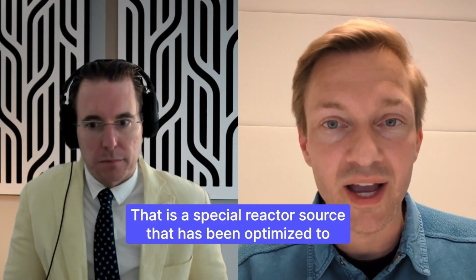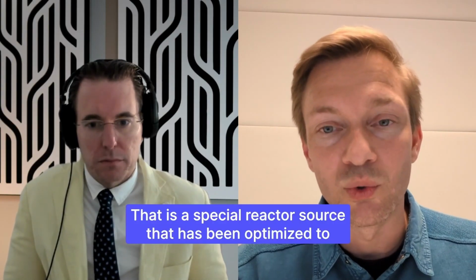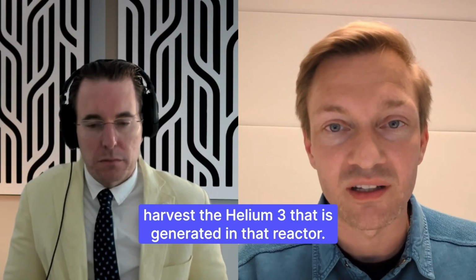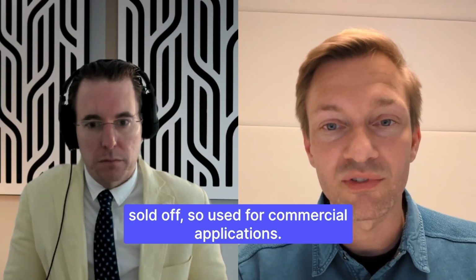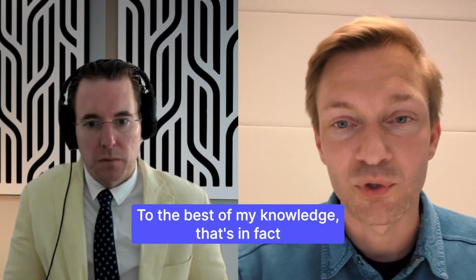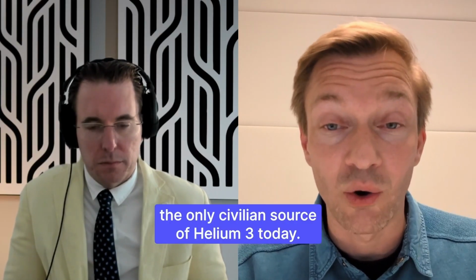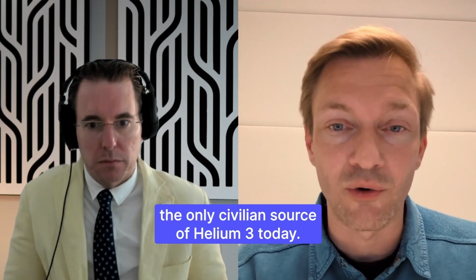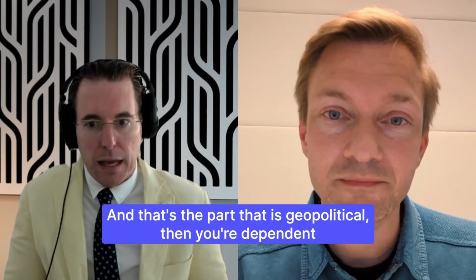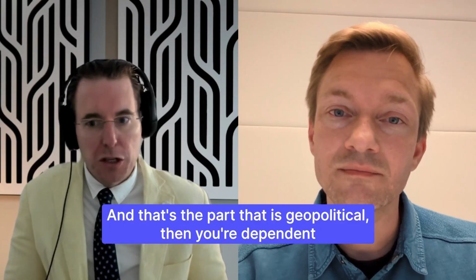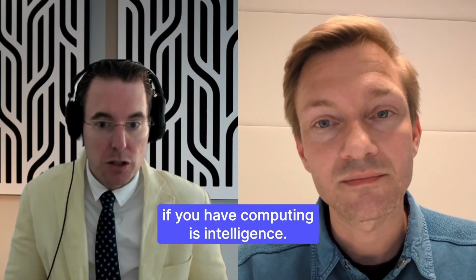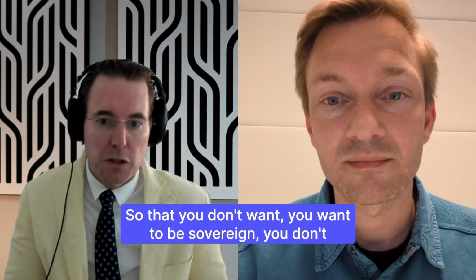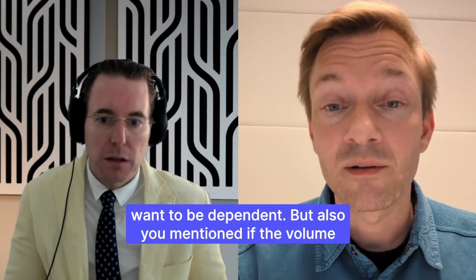That is a special reactor source that has been optimized to harvest the helium-3 that is generated in that reactor. It's a special type of nuclear reactor, and that can then be sold off, so used for commercial applications. To the best of my knowledge, that's in fact the only civilian source of helium-3 today. And so part of it is geopolitical. Then you're dependent on other countries, and especially if you have computing as intelligence, you want to be sovereign, you don't want to be dependent.